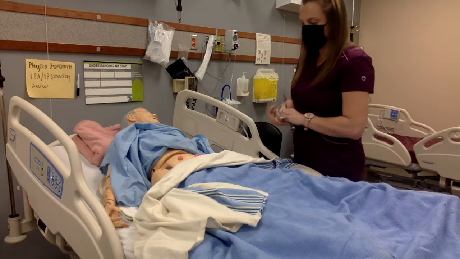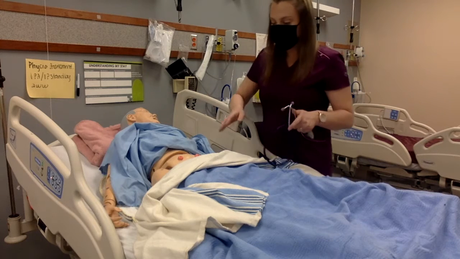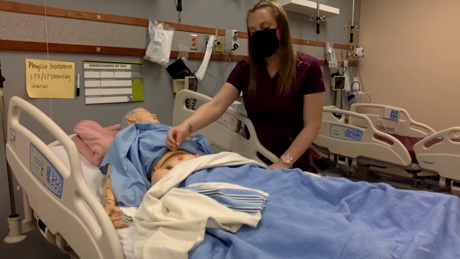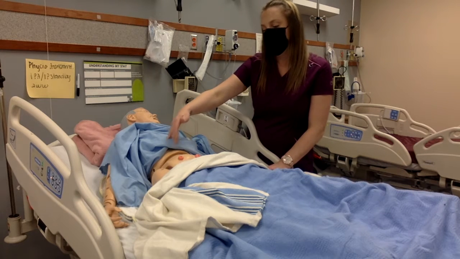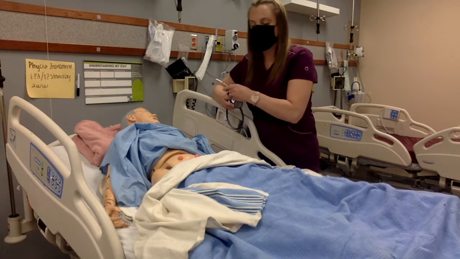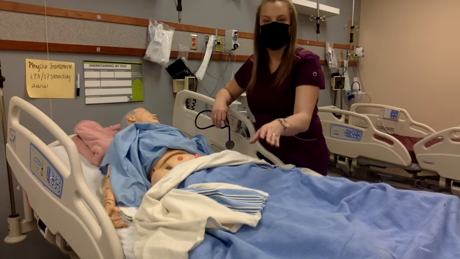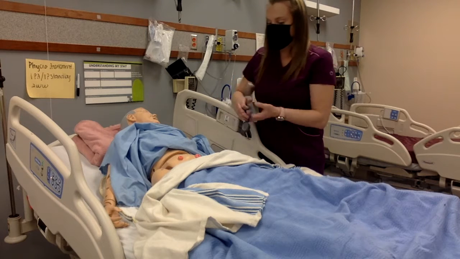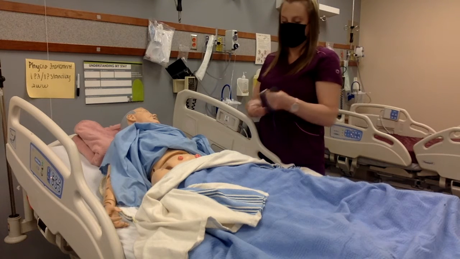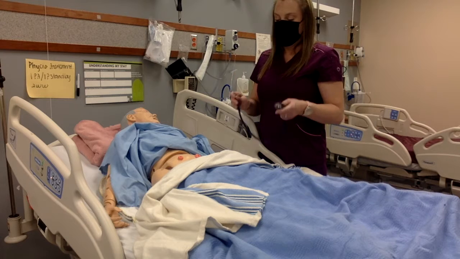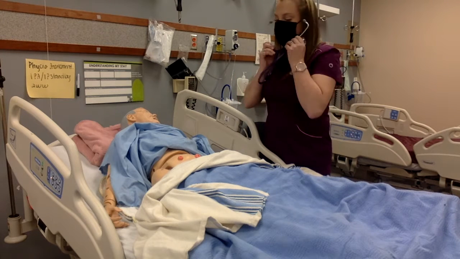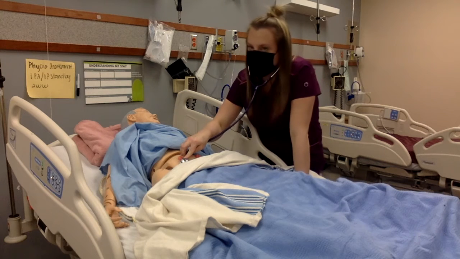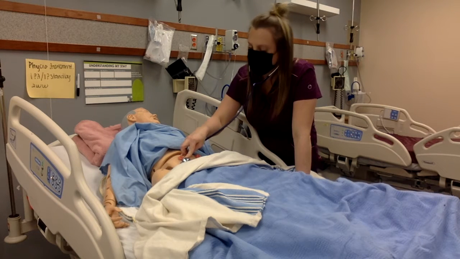So I'm going to listen. And when I listen to 4 quadrants, I usually start on the right lower quadrant and then go around, because that is how the colon goes up. So the colon starts at the right side and goes up and then around. So I'm going to put my stethoscope in my ears, always making sure that my stethoscope is clean before I do this. I'm going to listen. And I'm going to be listening for a gurgling sound.